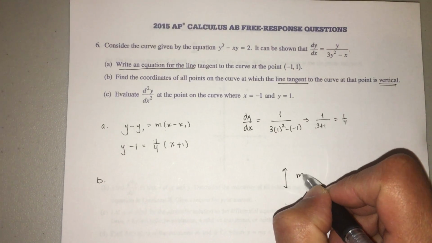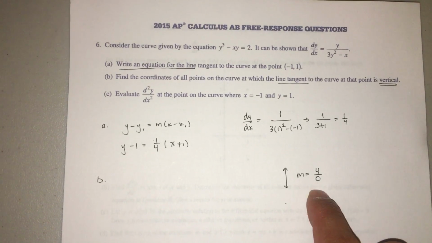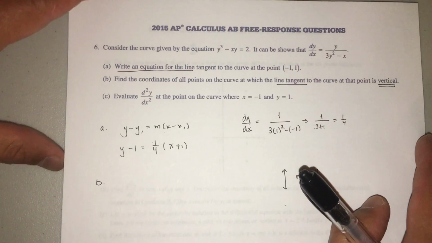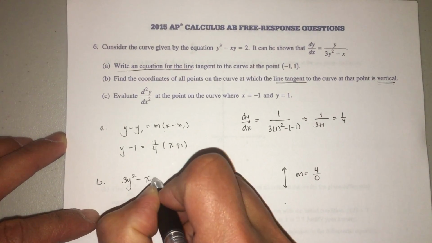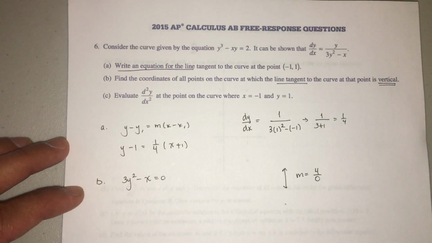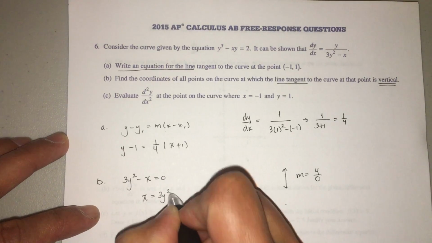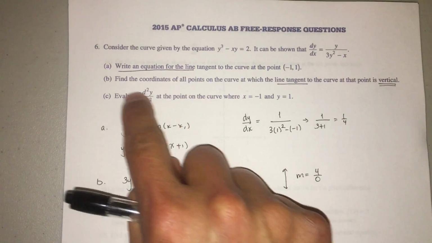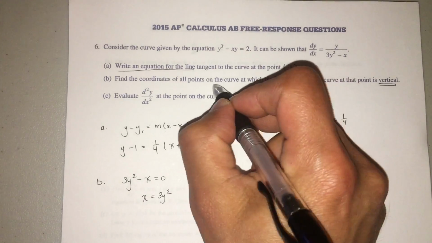Remember from algebra 1, let's say you have 4 divided by 0. You can't, right? That would be undefined. So I'm going to set the bottom equal to 0. 3y squared minus x equals 0. Well, that doesn't help me much, but that means x is equal to 3y squared. Now, what am I trying to find? I'm trying to find the coordinates of all points on the curve. On the what? On the curve.